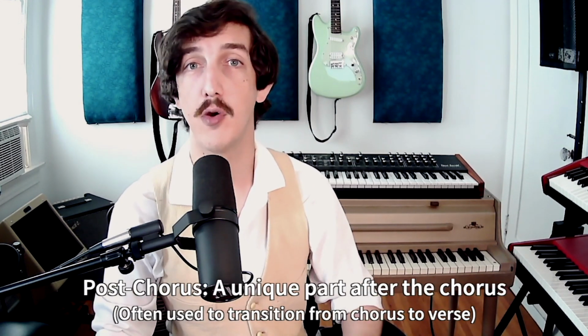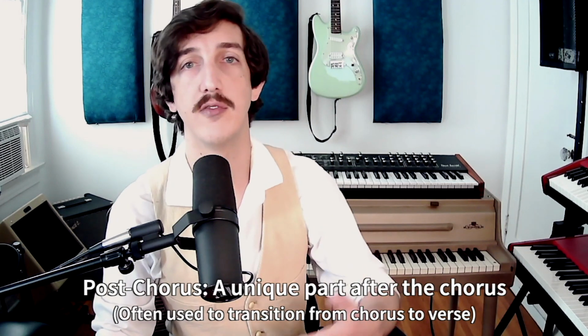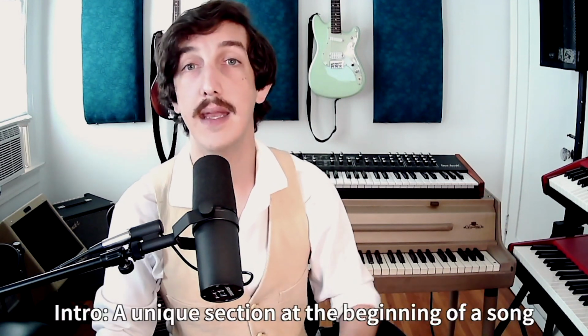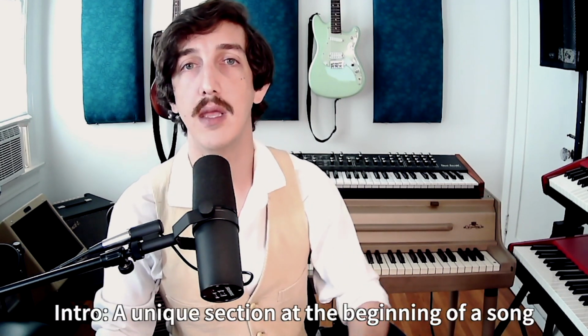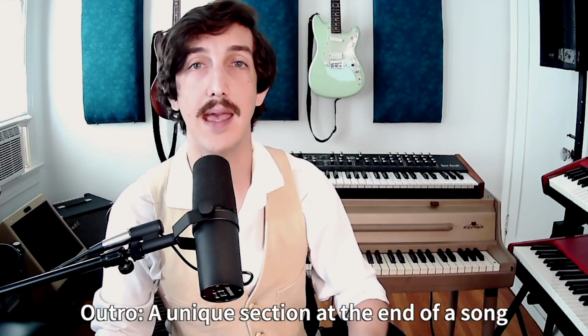Some other common parts to add are a pre-chorus, used to transition from the verse to the chorus, a post-chorus, used to transition from a chorus to a verse or to a new part, an intro, a unique part at the beginning, and an outro, a unique part at the end. There are other kinds of parts as well, but we'll stop there for now. You can use some, all, or none of these in your song. Again, they're just general guidelines to help you organize your song.